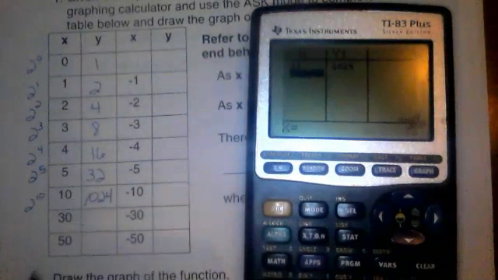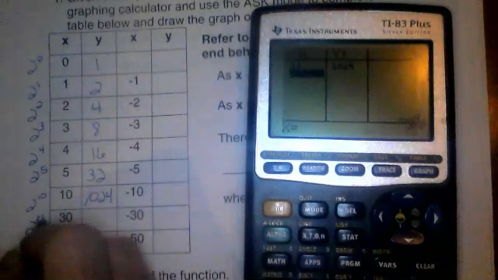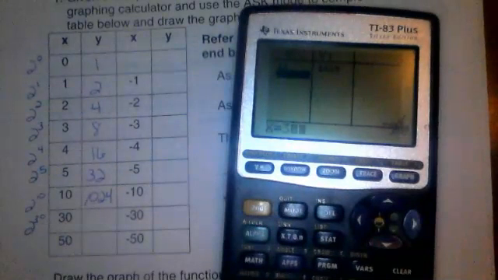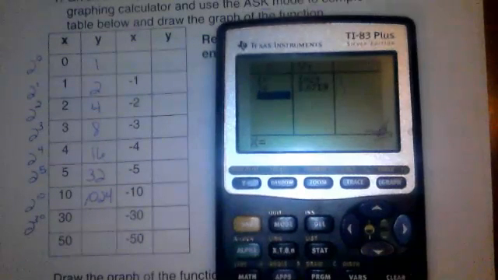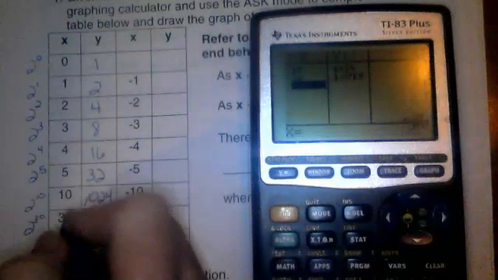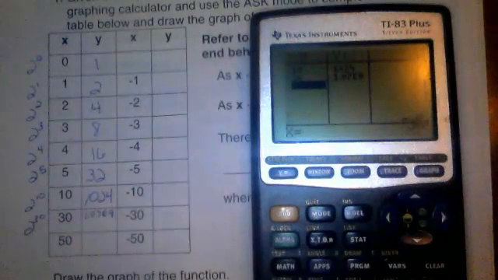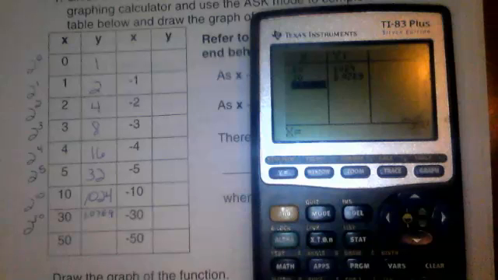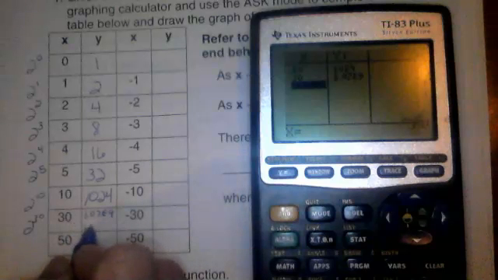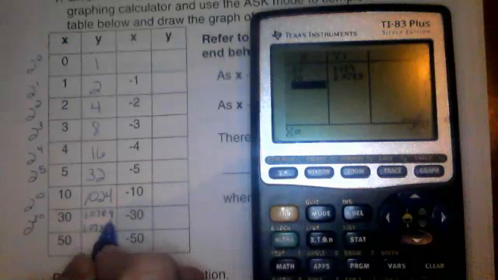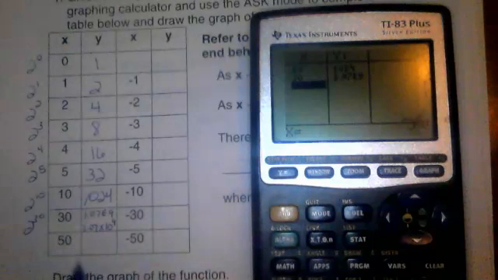All right, and then we have 2 to the 30th power. So I put in 30, and I get 1.07 E9. Let's talk about what that means. E9 means 1.07 times 10 to the 9th power. That's a lot of zeros added on to the end of that.